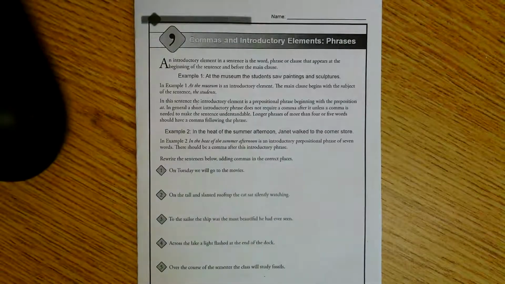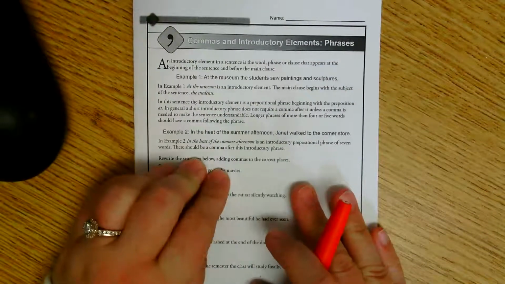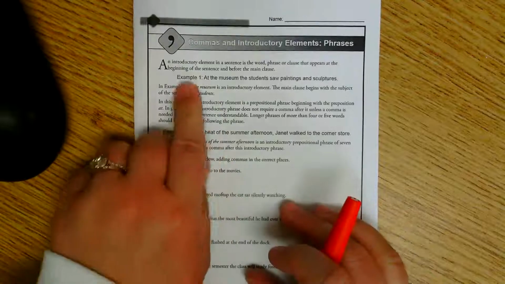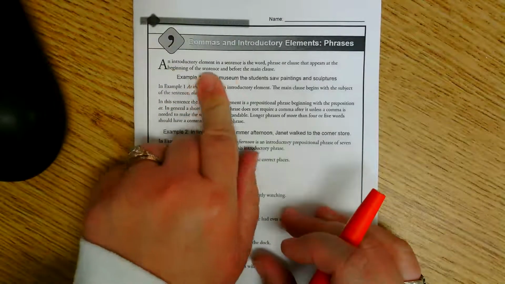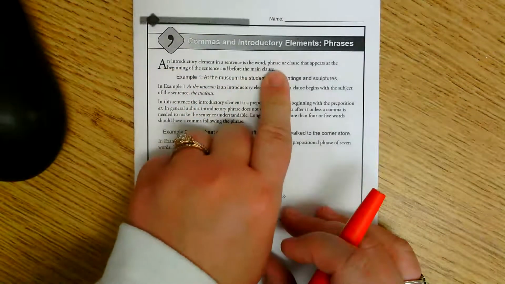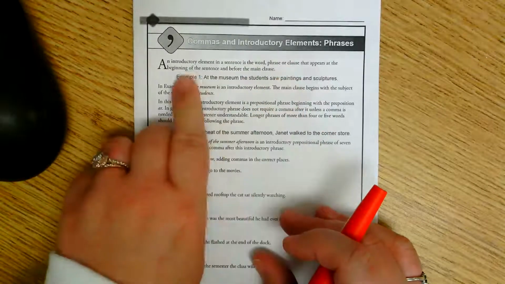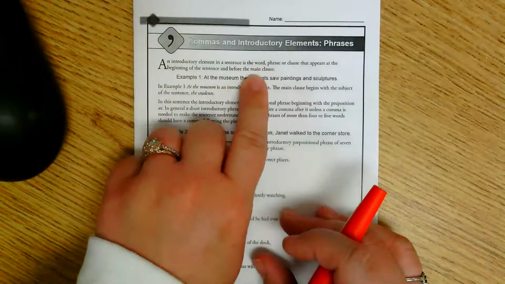Hey guys, this is Miss Harrington, and we are going to go over commas with introductory elements, and this is practice one. So just to review, let's look at what it tells us at the top here about what an introductory element is. It says an introductory element in a sentence is the word, phrase, or clause that appears at the beginning of the sentence and before the main clause.